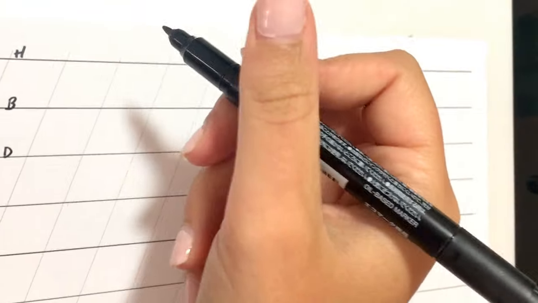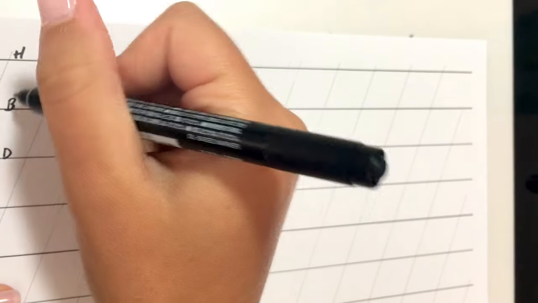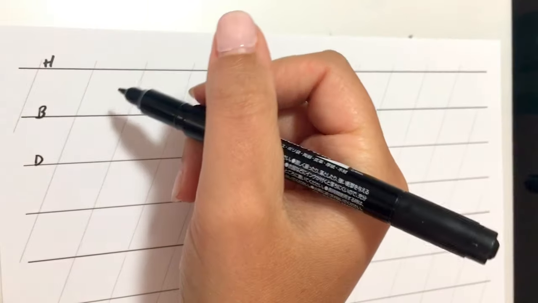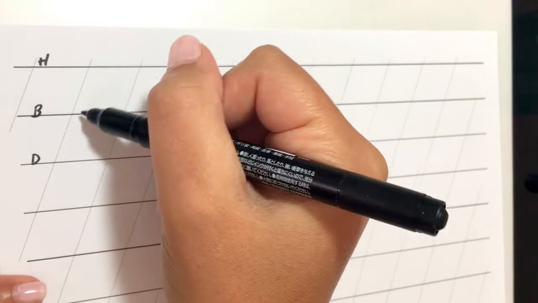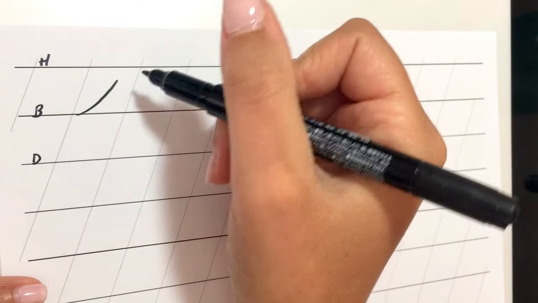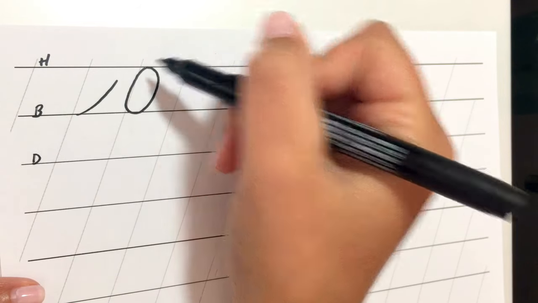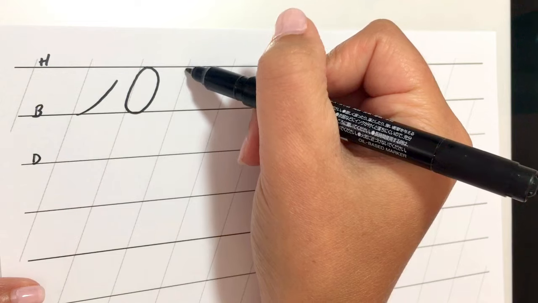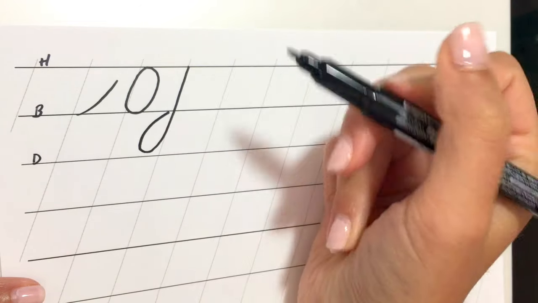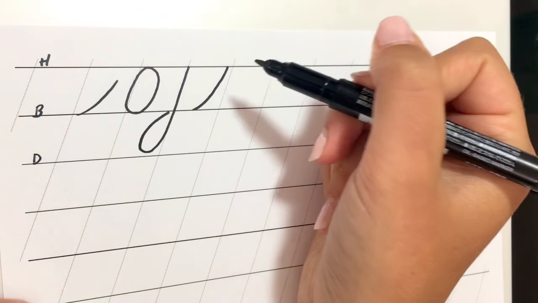The next letter is G, and this letter goes below the baseline. So if I choose this as my baseline, header line, then we have a descending space. So we start again with this entrance stroke that we've seen in all of the letters so far, and we make an oval shape. Then we have a descending stem loop, and finish with another entrance stroke shape.